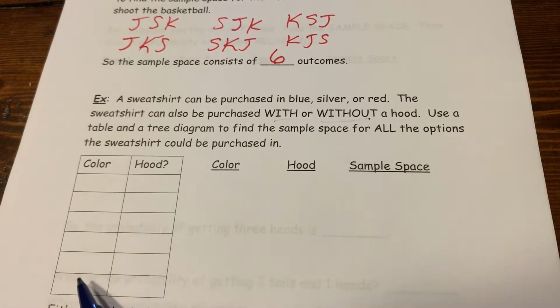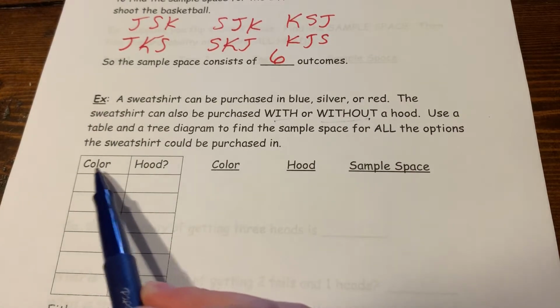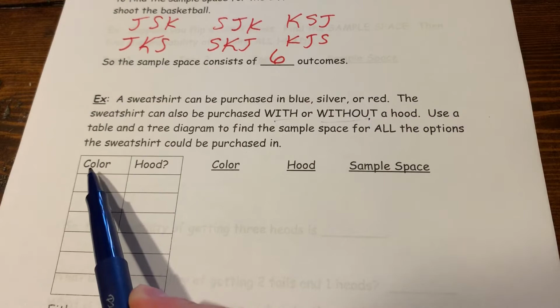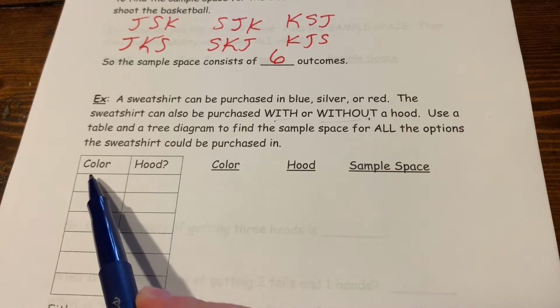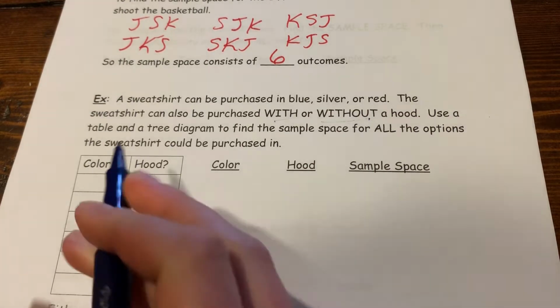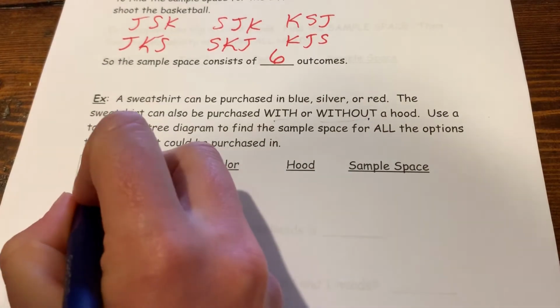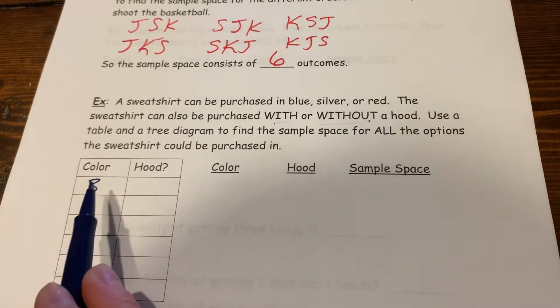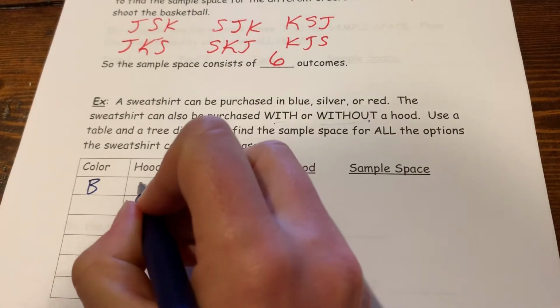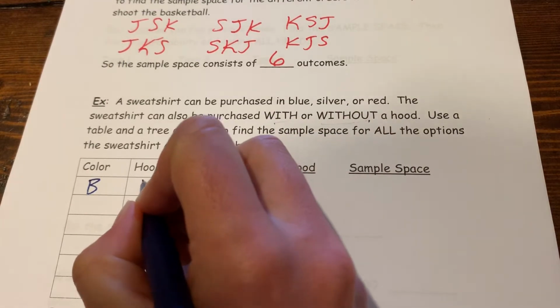So with a table form, what you want to do is have your 2 criteria of the color and the hood, and you would list your color and then the hood. So let's say we go with blue first. If you have a blue sweatshirt, you could have the hood. So I'll do yes for hood.